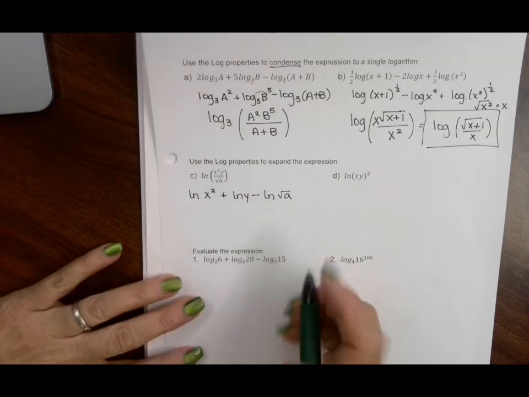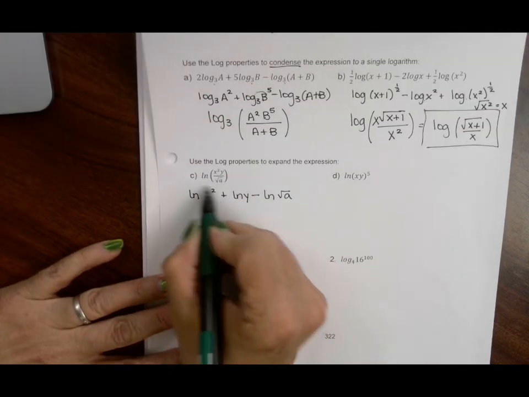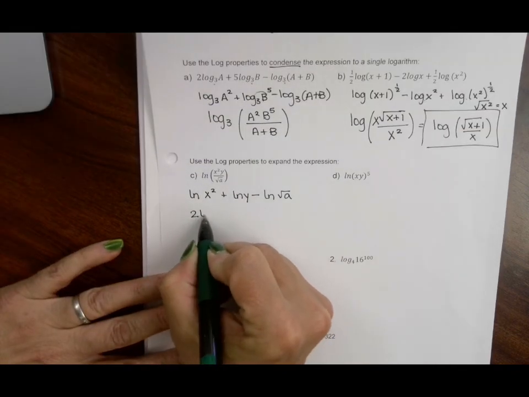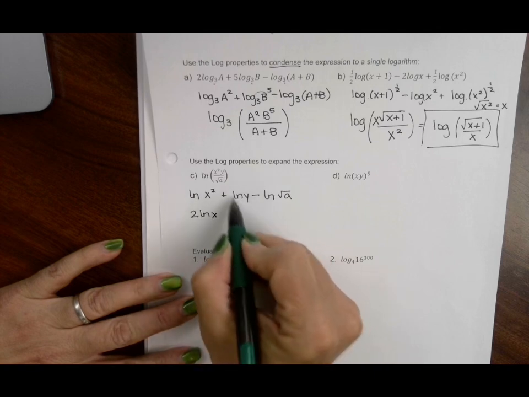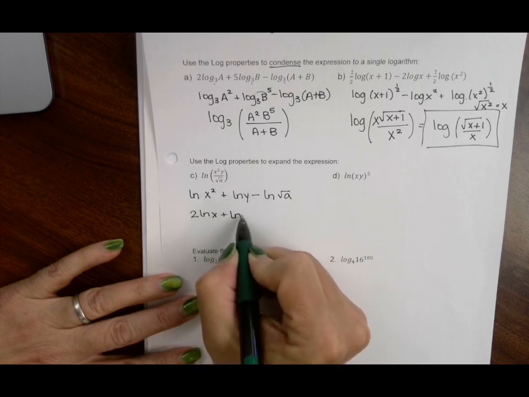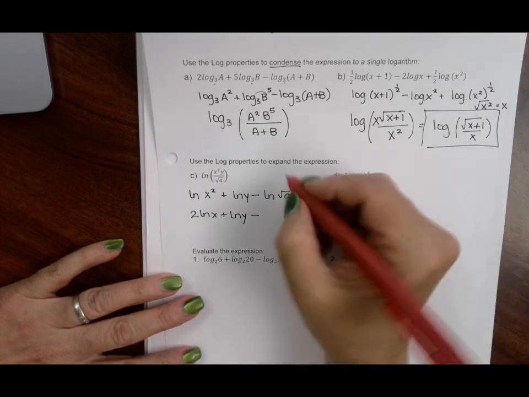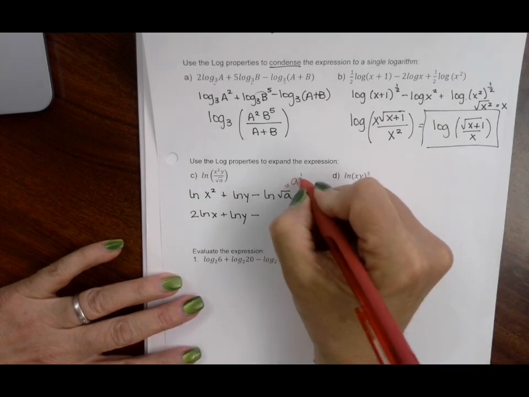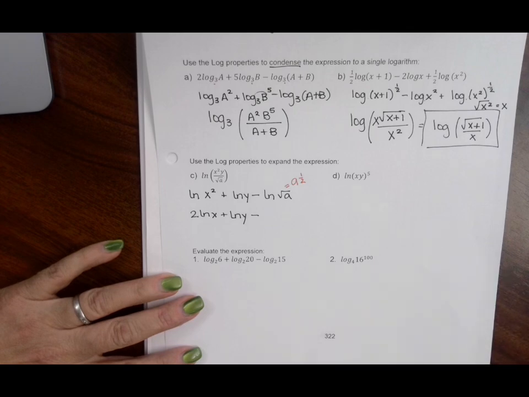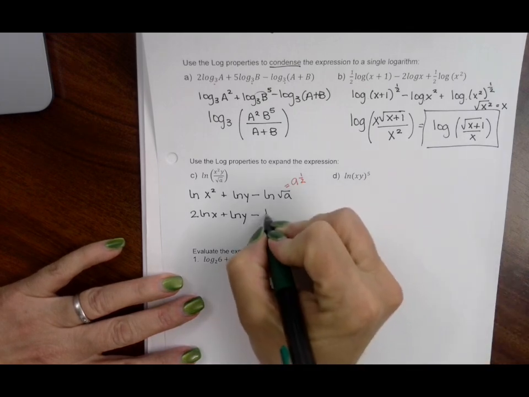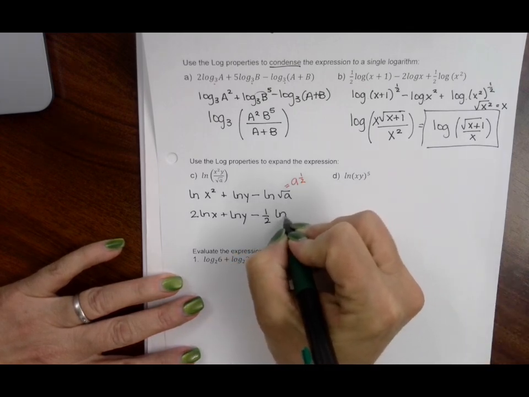Okay, so now I'm going to do powers. So this power is going to come out front. So I would have 2 ln x. There's no power on this guy, so it stays the same. And this has a power. So this is the same as a to the 1/2. So because this is the same, I'm going to pull the 1/2 out front, and I'm going to have ln of a.